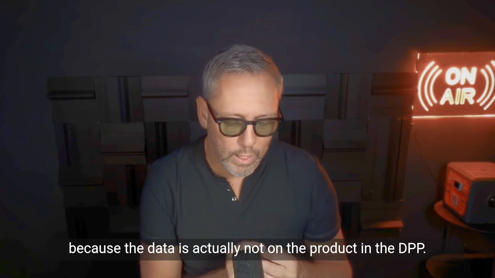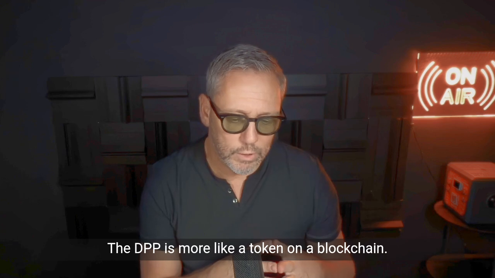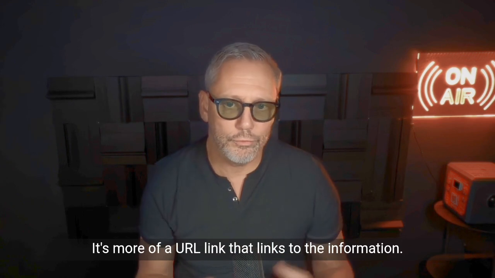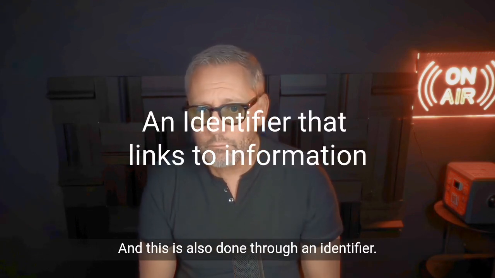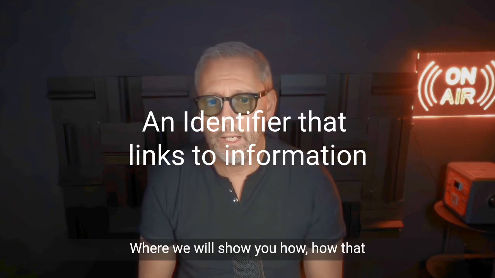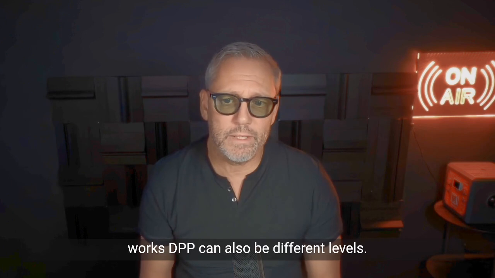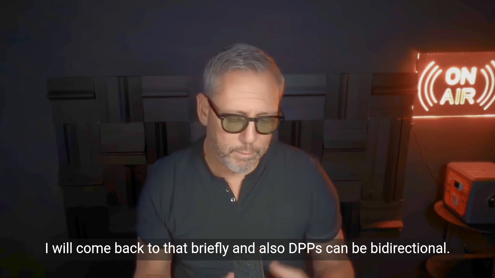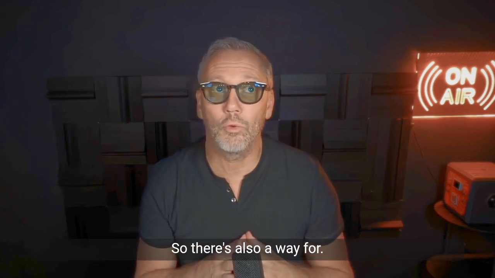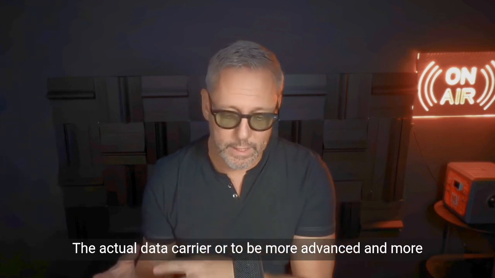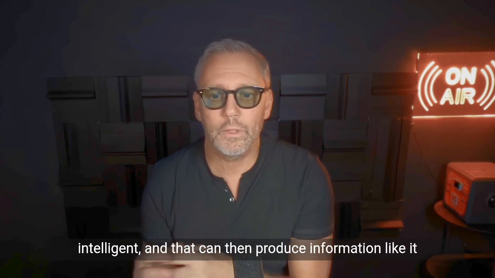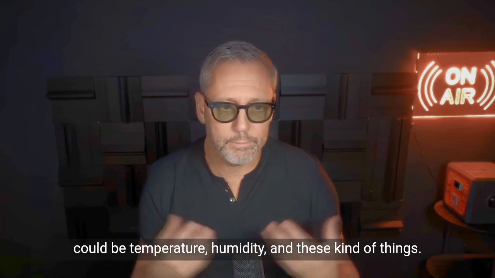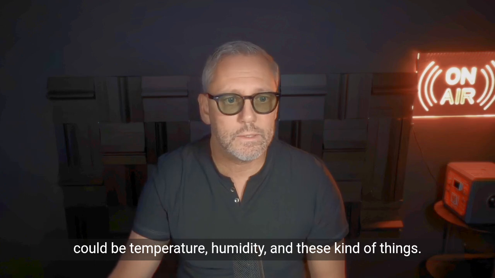The DPP is more like a token on a blockchain. It's more of a URL link that links to the information. This is also done through an identifier, where we will show you how that works. DPPs can also be at different levels. I will come back to that briefly. Also, DPPs can be bidirectional. There is also a way for the actual data carrier to be more advanced and more intelligent, and that can then produce information like temperature, humidity, and these kinds of things.